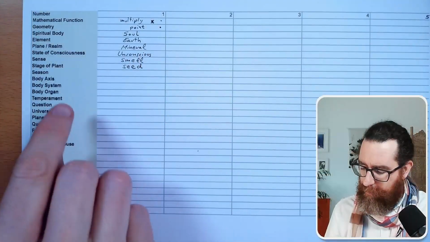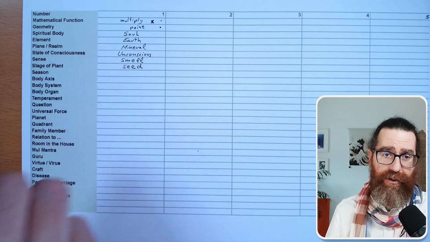Now, if we just said that from the number 2 onwards, these are things which are alive, like the vegetable kingdom and the animal kingdom and human kingdom. When we talk about the mineral kingdom, the mineral plane and realm, yeah, the mineral realm. This is dead. This is something that is dead.